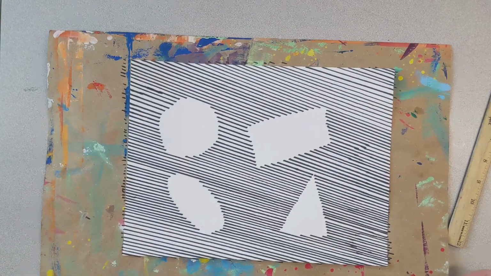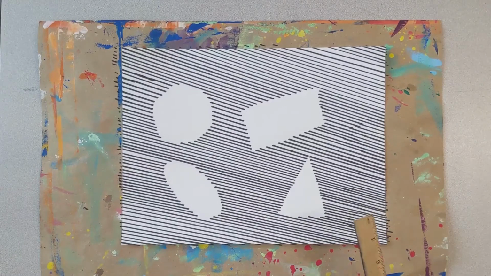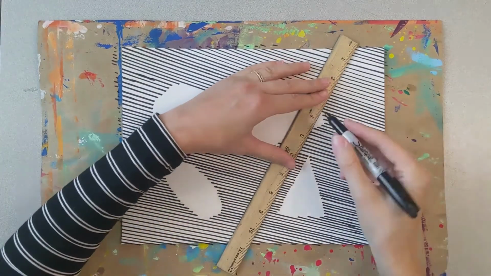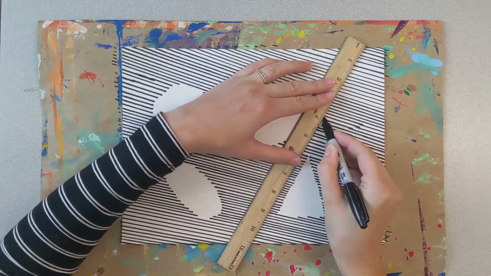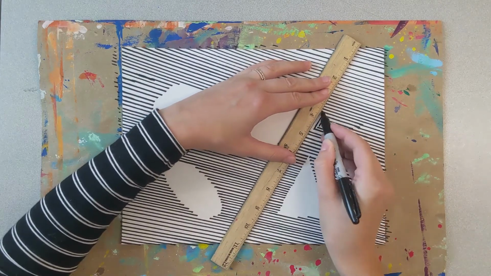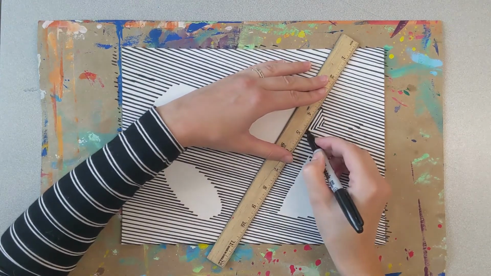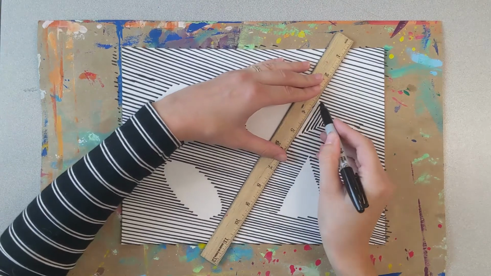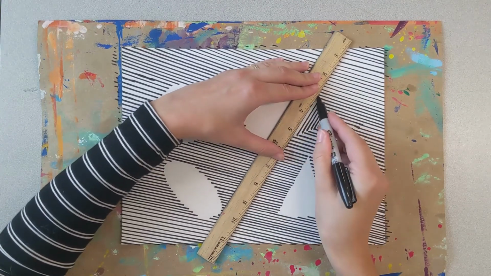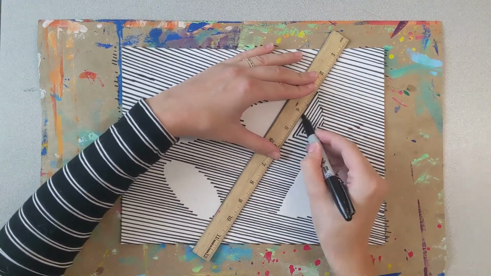And now I'm going to choose a direction for the lines in my shapes. I don't want to go with the same direction that I did my first lines because then my shapes would kind of just disappear. So I want to choose a different direction. You're going to do the same thing that you did before. You're echoing that line. They're going to be parallel.